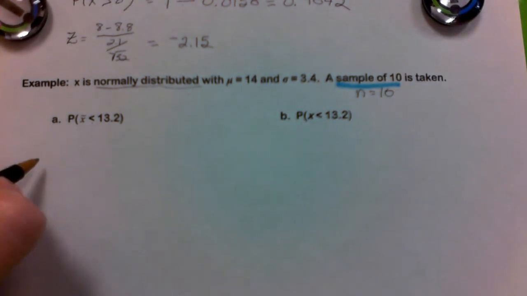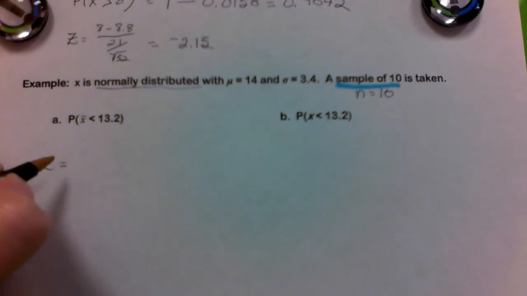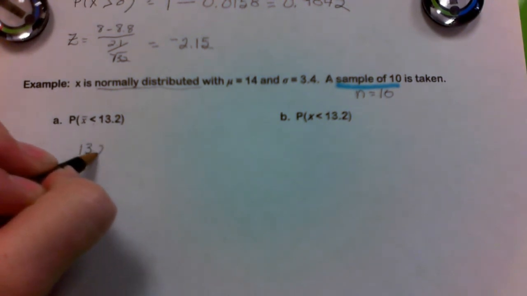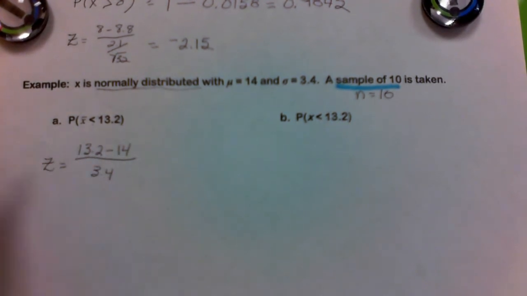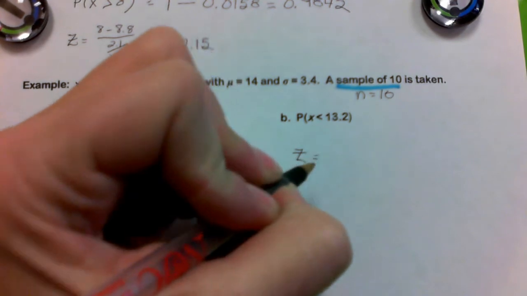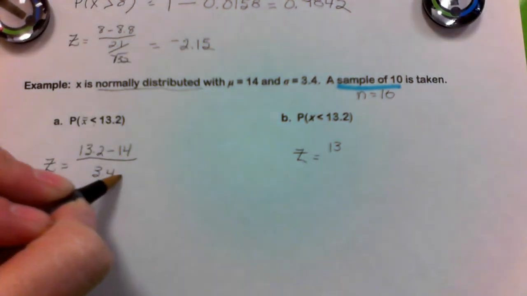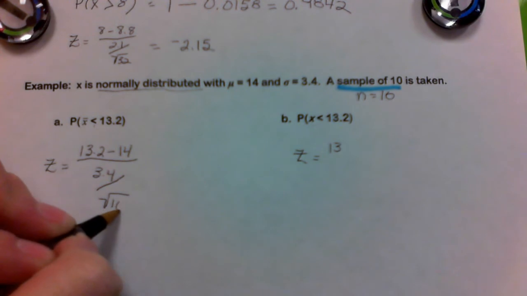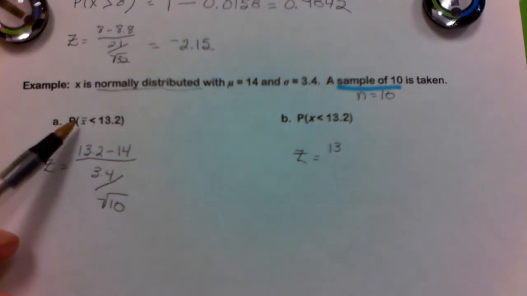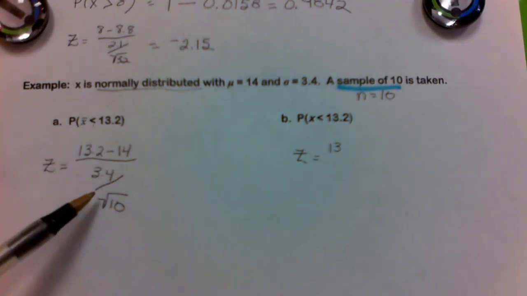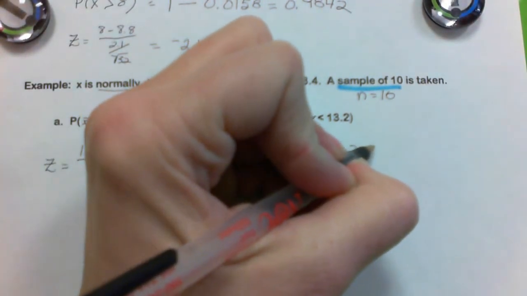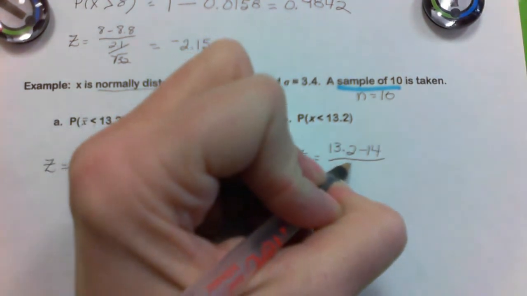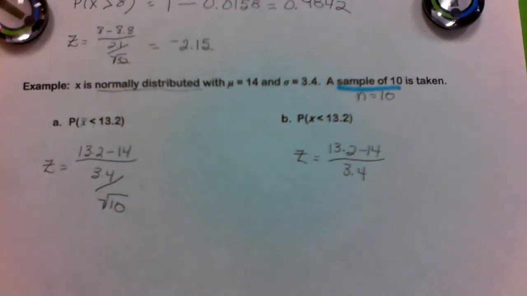Where is that affected? All in how you calculate the Z. Here we would calculate Z, 13.2 minus 14 divided by 3.4, where over here we would calculate it as divided by the square root of 10. About messed up there, sorry. This is the sampling distribution, so I have to do divided by the square root of n. Over here, I'll do 13.2 minus 14 just divided by 3.4. So what happens is it's different in your calculation of your Z value.